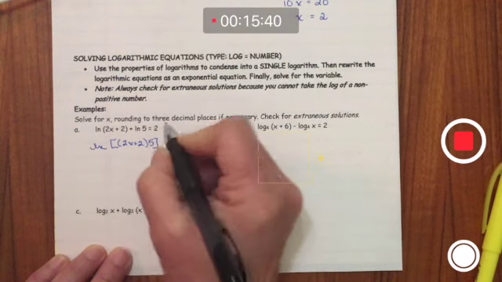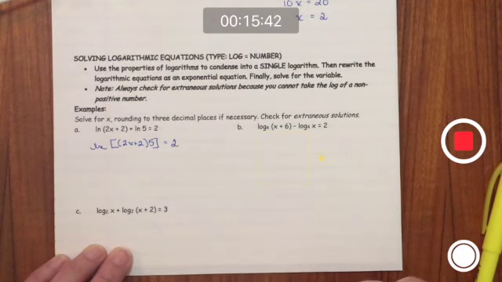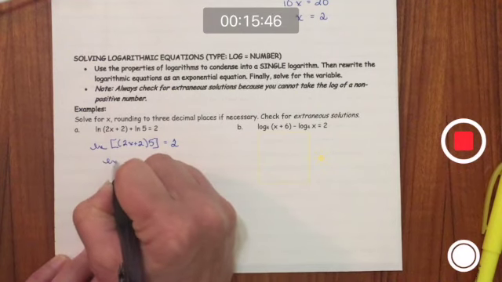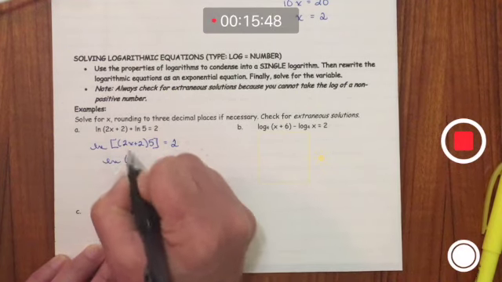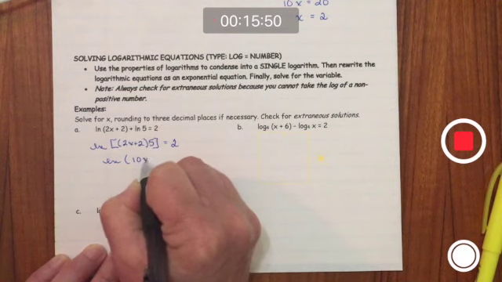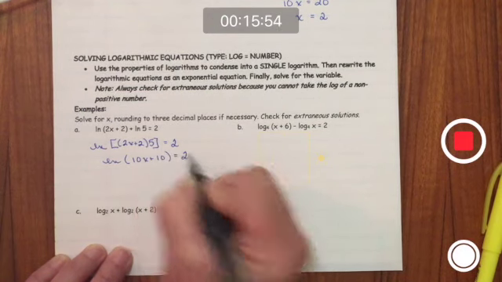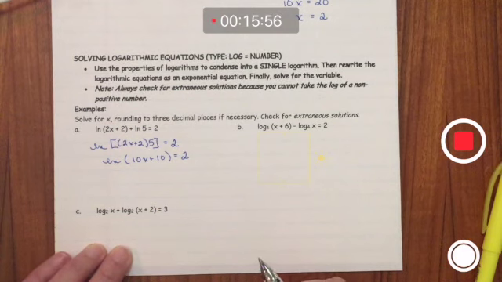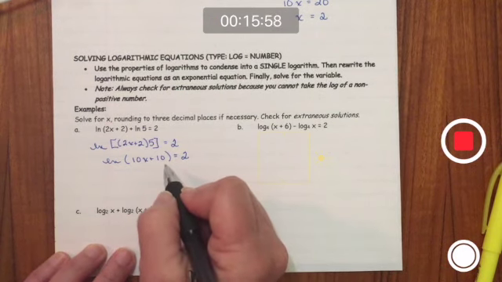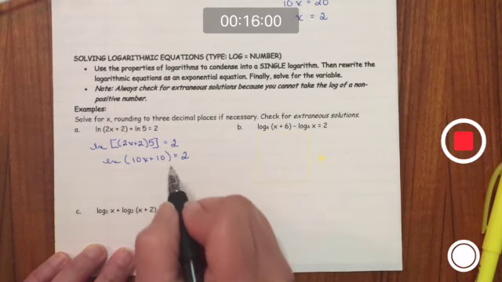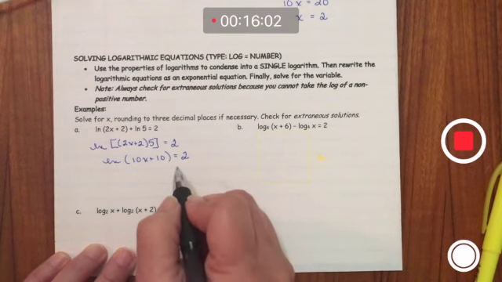And then on the other side, I just have a number 2. So let's simplify what's inside here. This is the natural log of, and again, I'm going to distribute my 5 to the 2x and the 2. And then this is going to be able to be rewritten as an exponential.